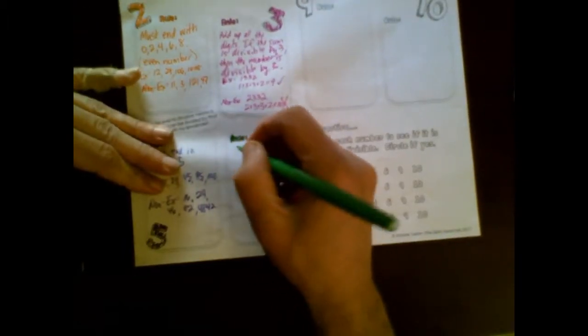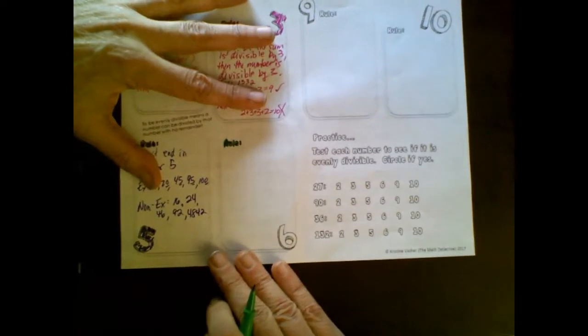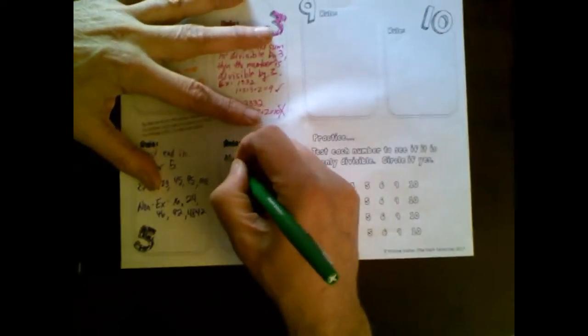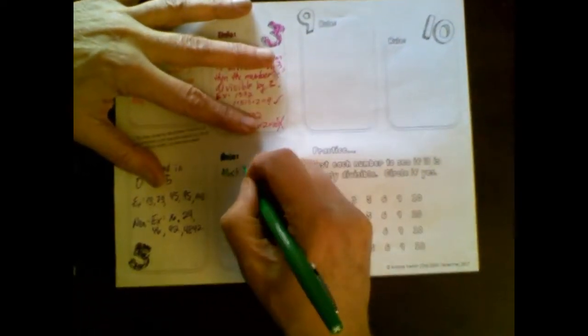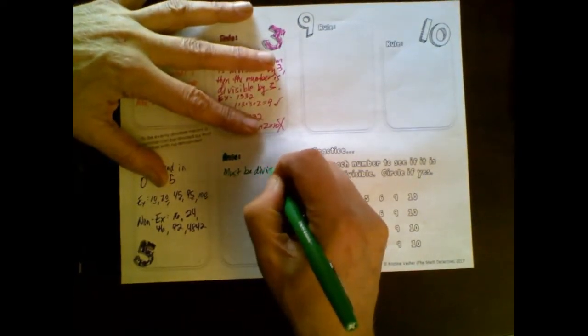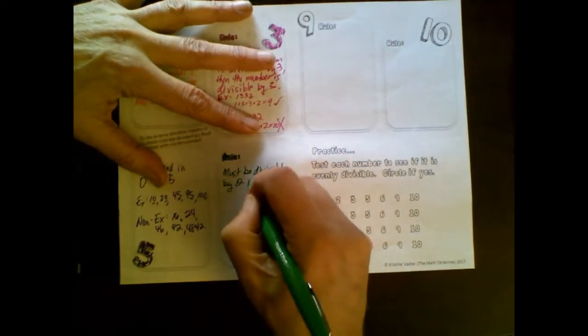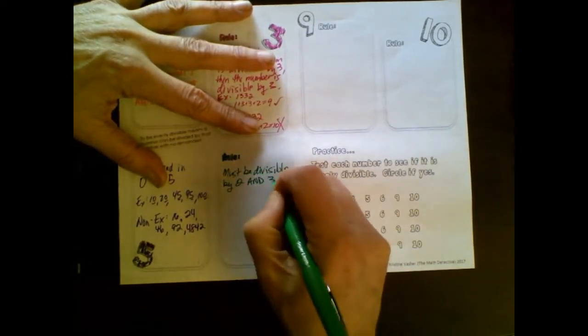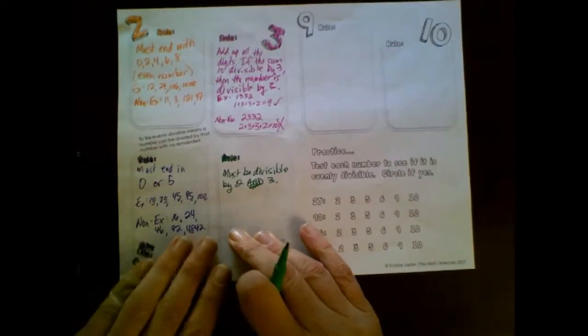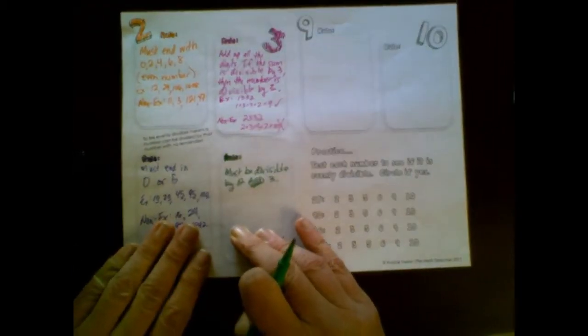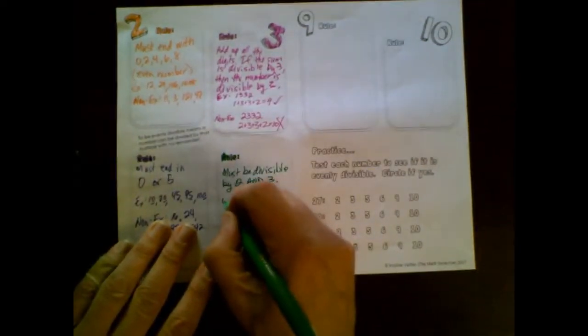So, let's see. I am actually going to take this. No, I'm going to leave it here. Okay. So our rule is must be divisible by 2 and 3. Okay? So, some examples.